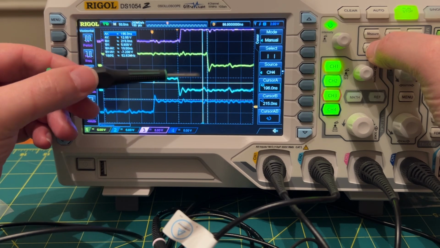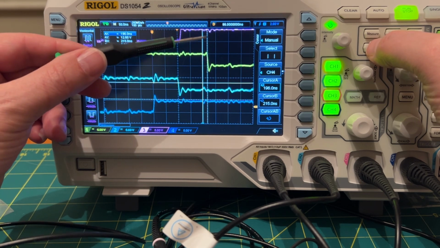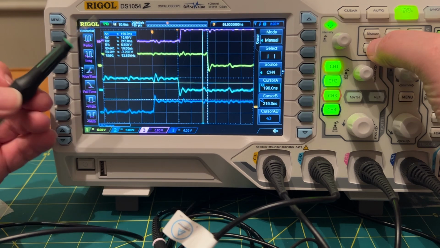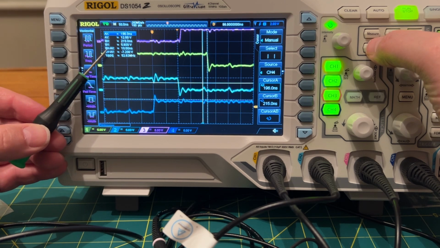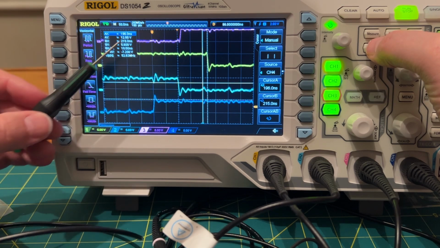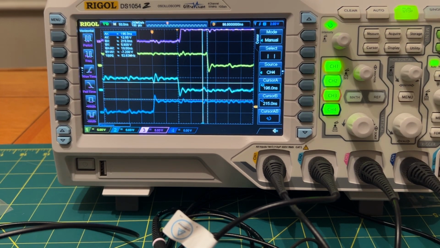So the first cursor line is actually lined up with the grid line, so it's when the period starts, and then the dashed line is lined up with the yellow signal when it's dropping low. And if we look over here at BX minus AX, it's telling us that that little gap in there is 19 nanoseconds.